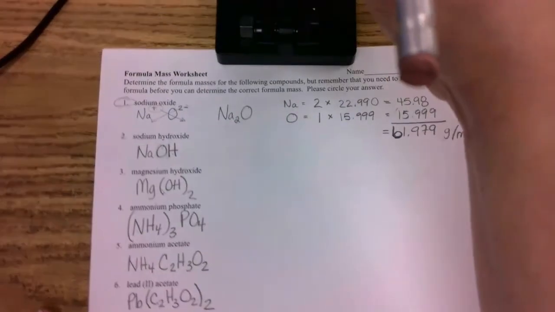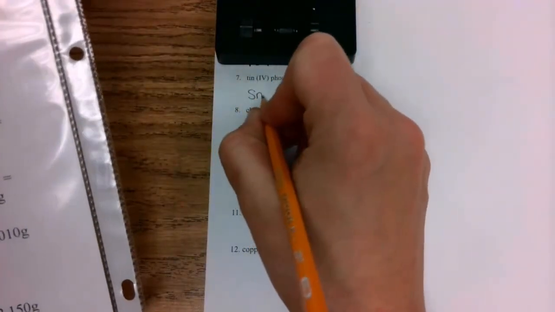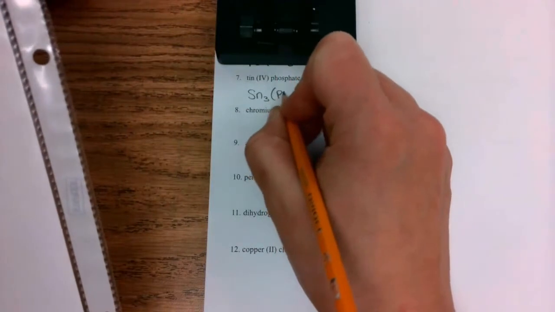Just going to be moving down the worksheet again, looking at my tin 4 phosphate, which is Sn3 and in parentheses PO4 with a 4 on the outside.